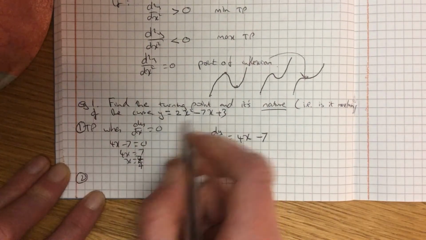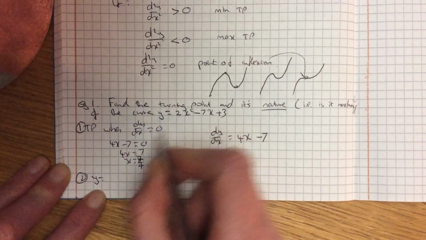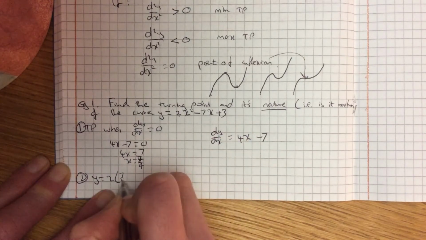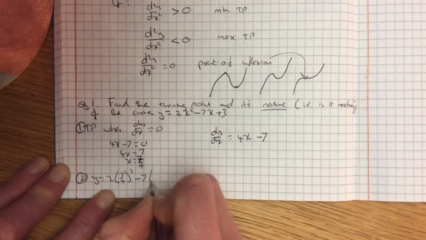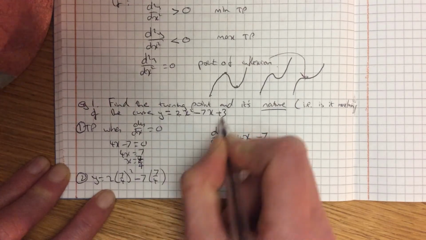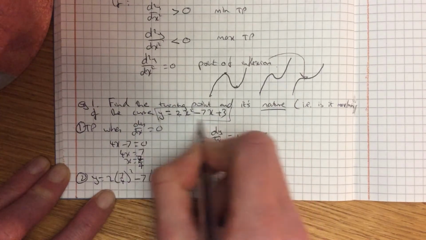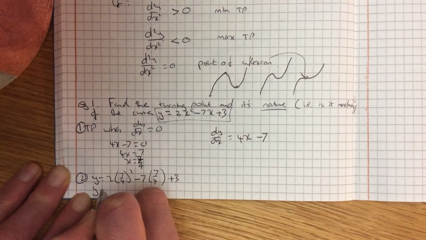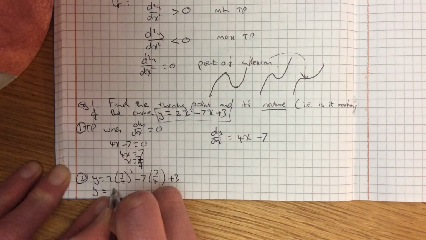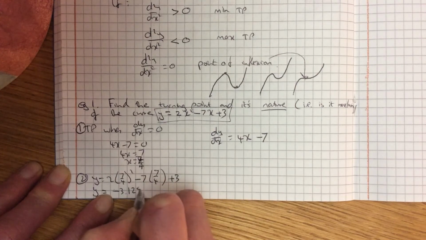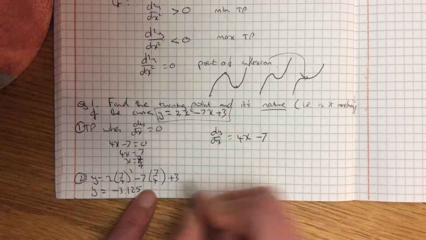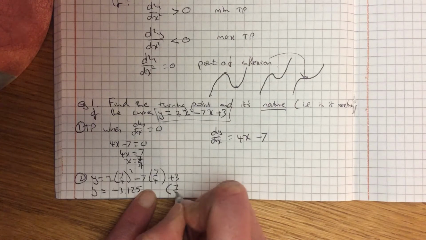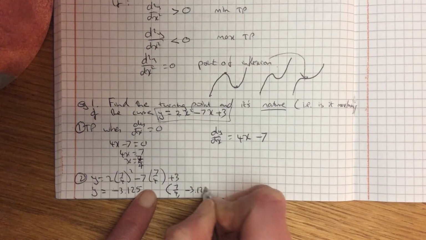So your y is up here. So y is 2x. You now know what x is. Take away 7 times x plus 3. Sometimes it's good to put a box around that so you can find it easily. And if you fire all that into your calculator, you will get minus 3.125. So you've found your turning point, the x coordinate and the y coordinate.